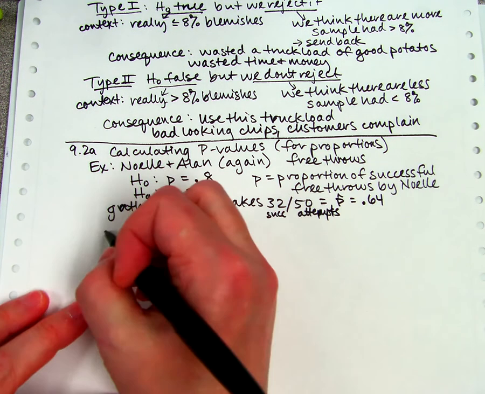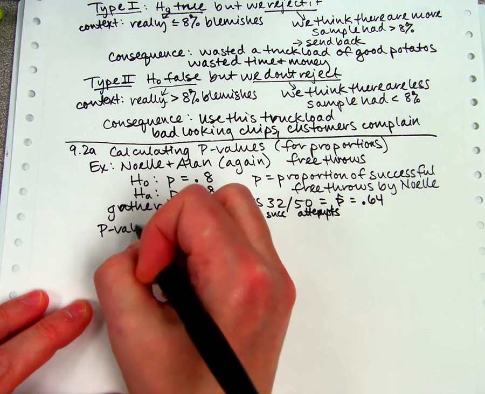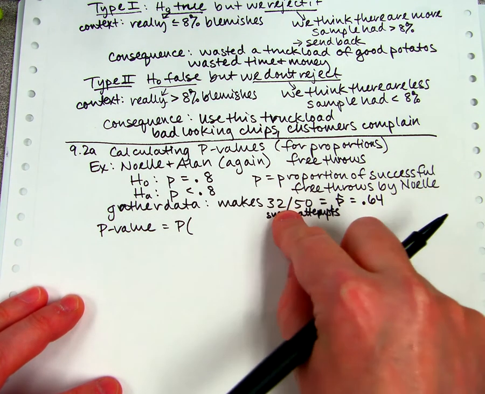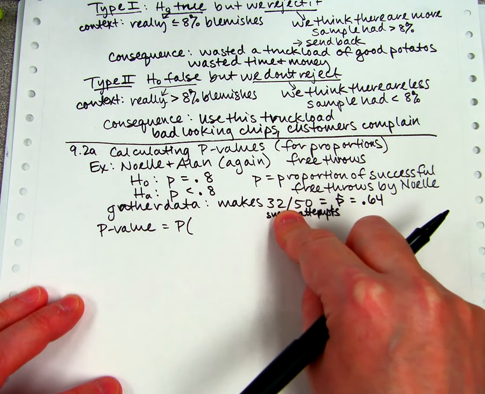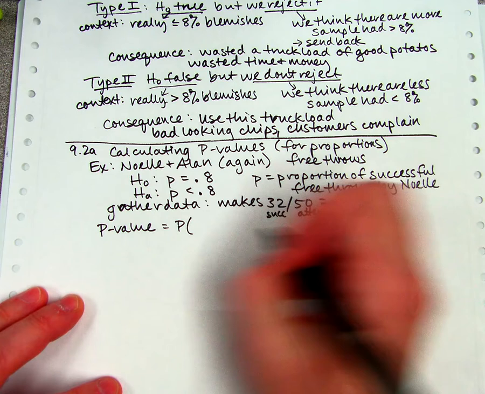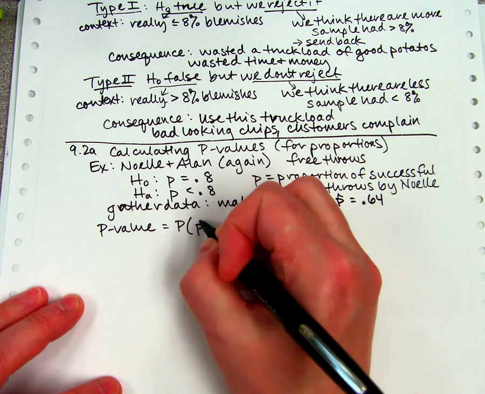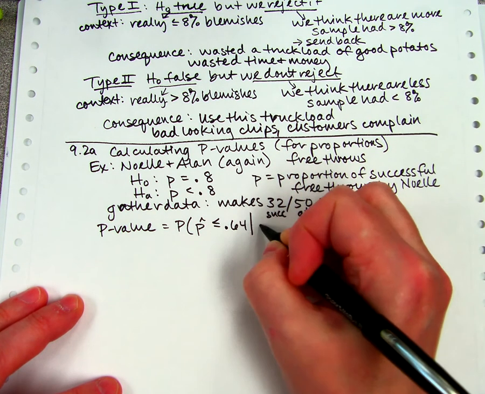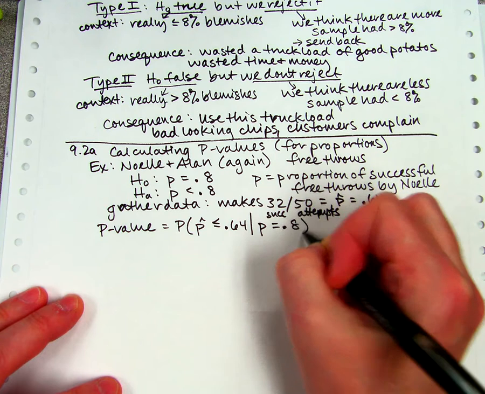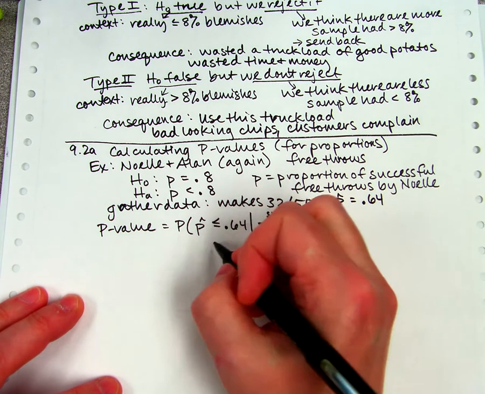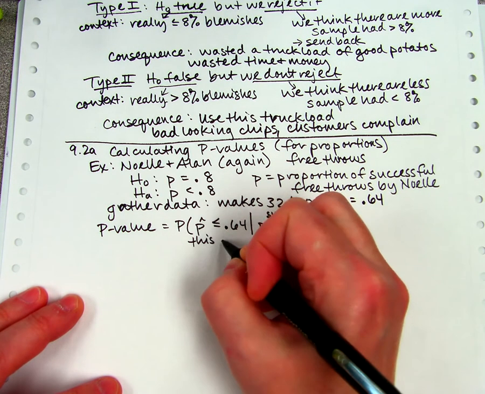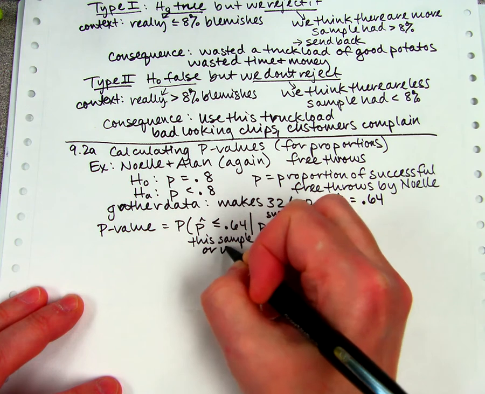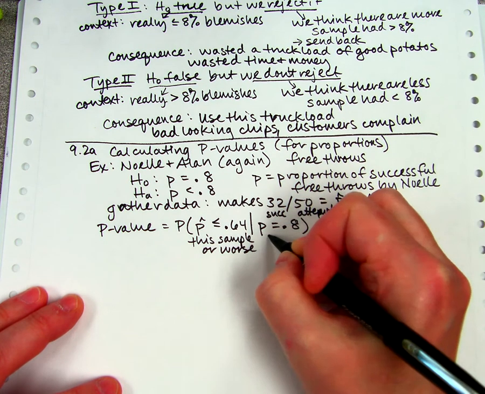So we're going to find our p-value, which is officially the probability of getting this result or worse, given that this is true. So I'm going to write that in symbols. Probability of getting a p-hat of less than or equal to 0.64, given that the real value is 0.8. So probability of this sample result or worse, given the null is true.